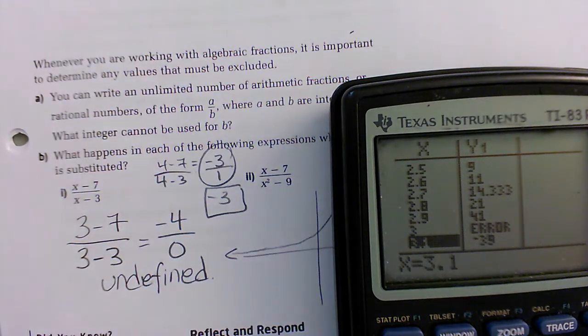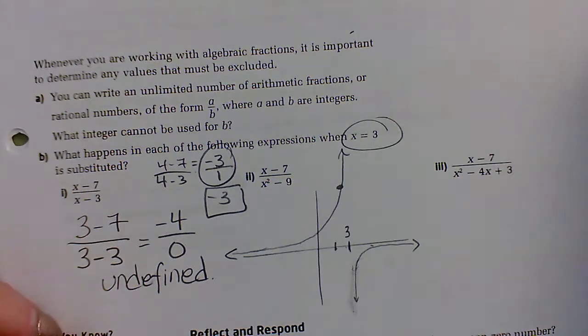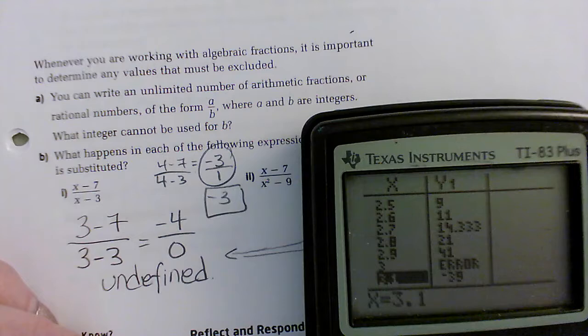So when we do these questions, we're not going to be graphing them in this chapter, but we do have to be aware that there are certain answers that are going to give me undefined answers. And I have to state those undefined answers. Those undefined answers are called non-permissible values or restrictions. They're values that we have to be aware of.